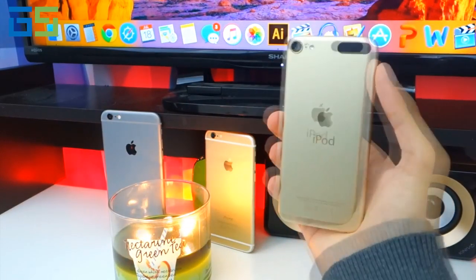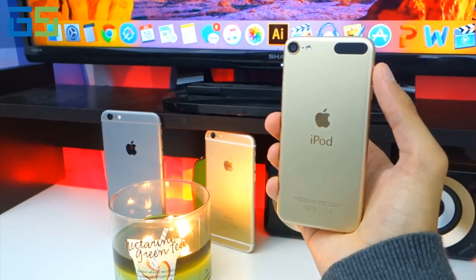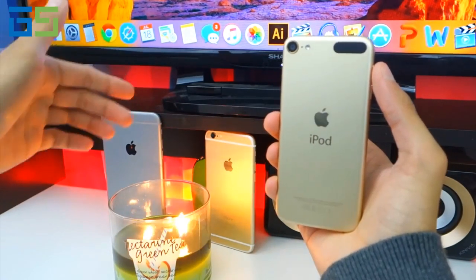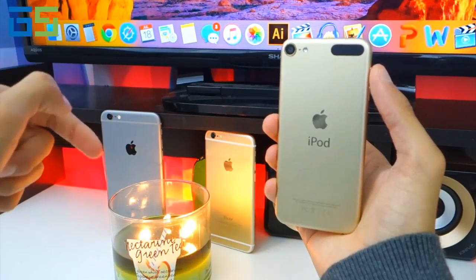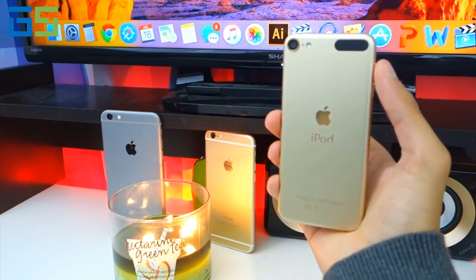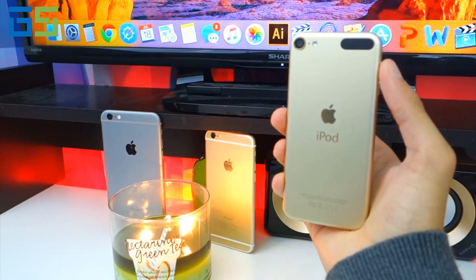So from this test, we have learned one thing, and that is that these iPhones in the back will not melt from the heat driven from this fire. So just kidding, guys.